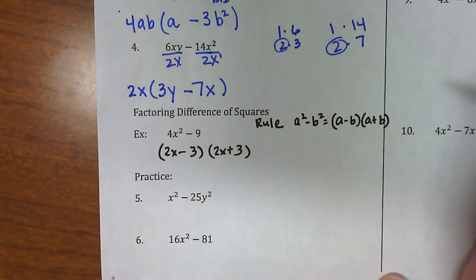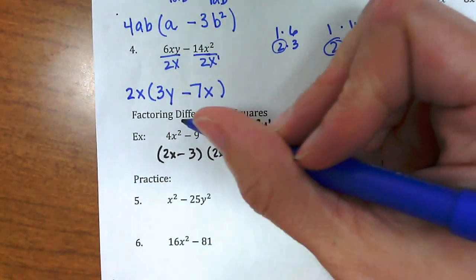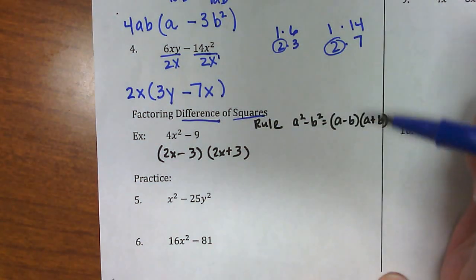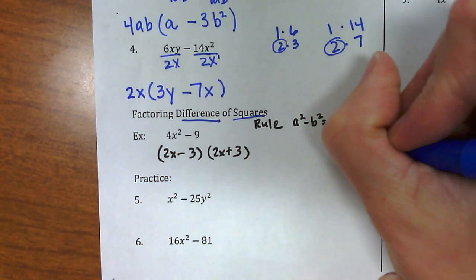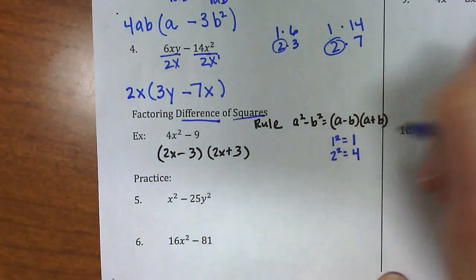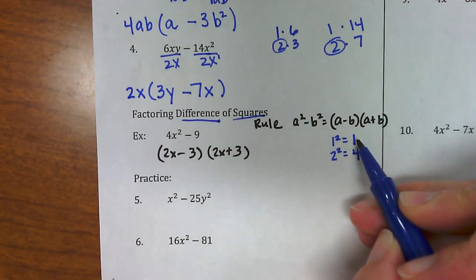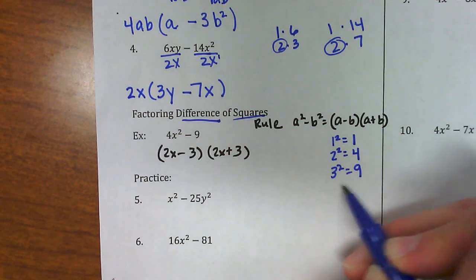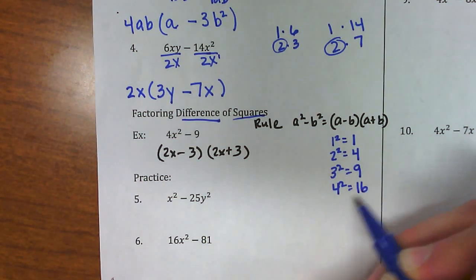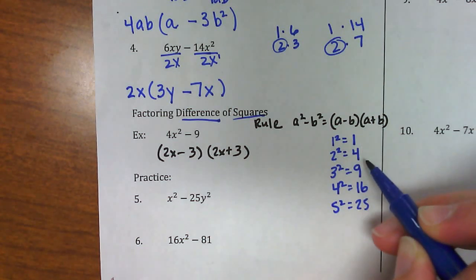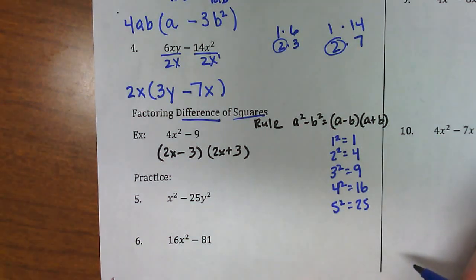All right, when we have difference of squares, difference means subtract, squares means perfect squares. When we talk about perfect squares, we're talking about the numbers we get when we square something. So 1 squared is 1, 2 squared is 4, 3 squared is 9, 4 squared is 16, 5 squared is 25. These numbers, 1, 4, 9, 16, 25, those are our perfect squares.